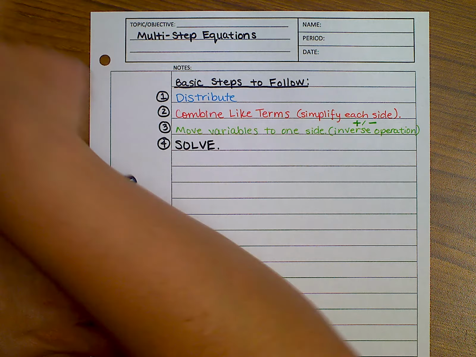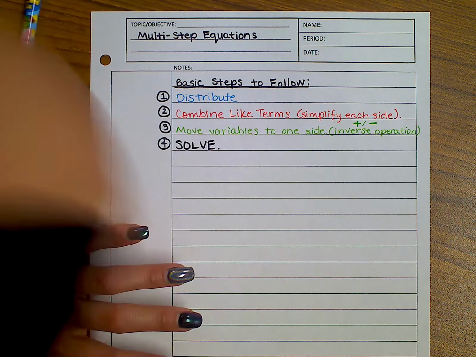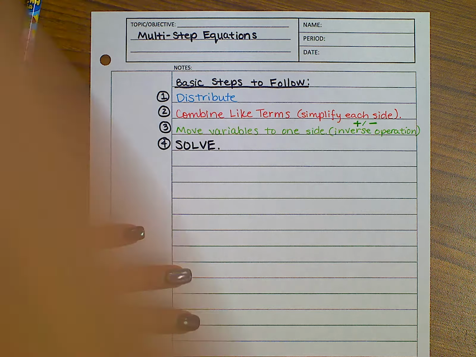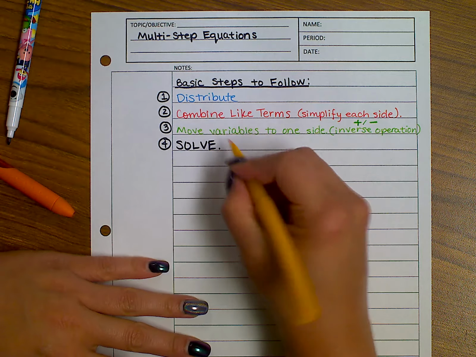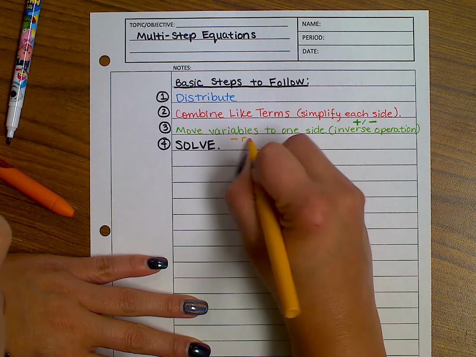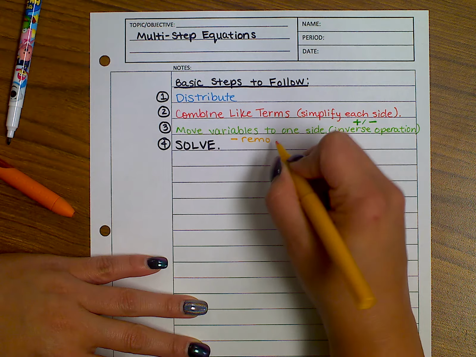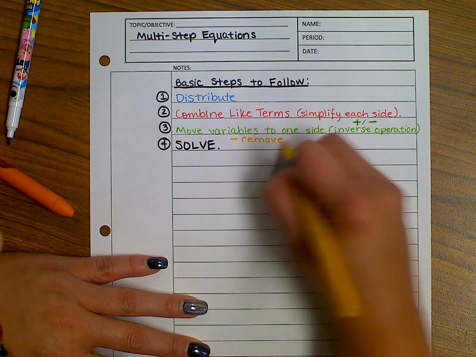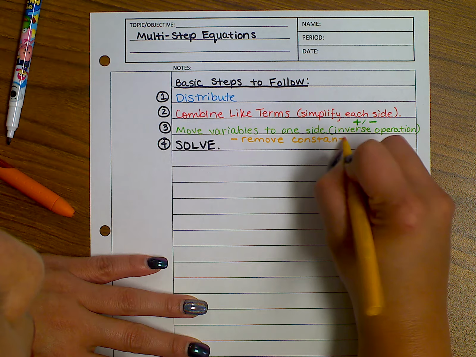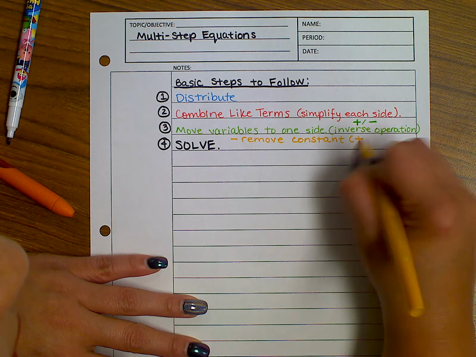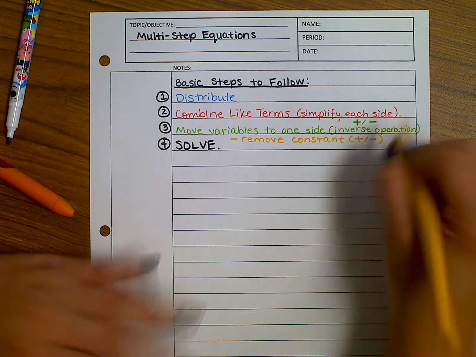Solve. Now, the solving that I'm talking about is going to be what we had done yesterday. So the first thing that we had to do was remove the constant. And that's either addition or subtraction.